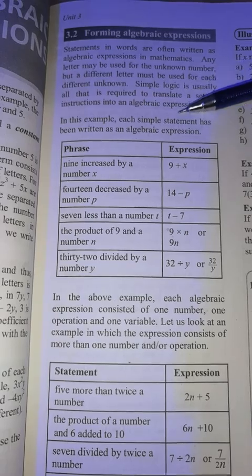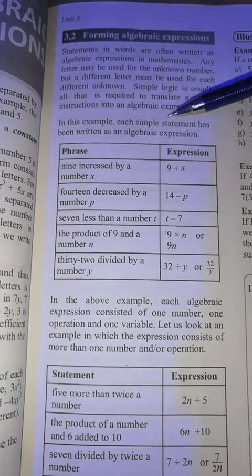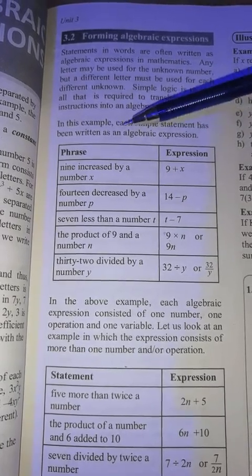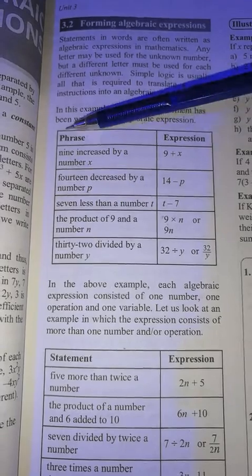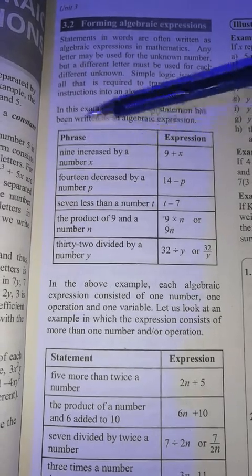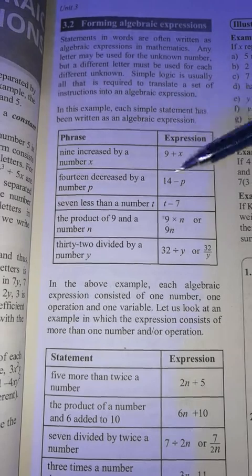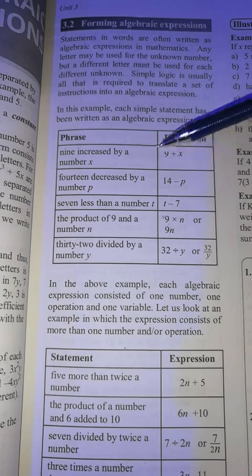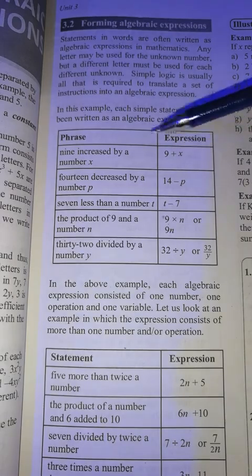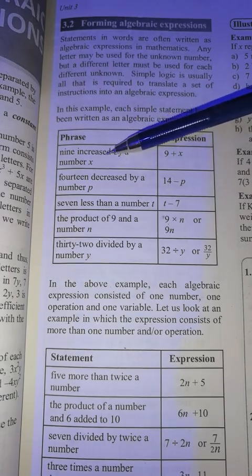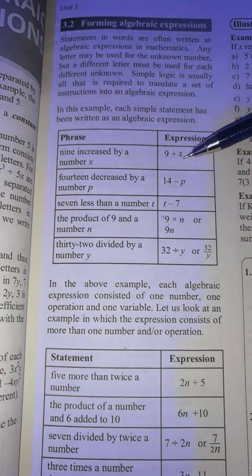Now, let's go back to our business. In this example, each simple statement has been written as an algebraic expression. So look at it very carefully. Now, we may have a phrase. This is where the examiner will ask you to write this. Then you have to give the expression, or translate it to this mathematical expression. Because the moment this is given to you, it's very, very simple to do your calculation. So it means that the aptitude test in its sense is easy, but it's your ability to understand common or simple English and do your translation that is the difficulty. That is it.